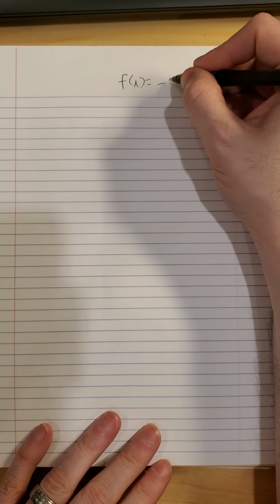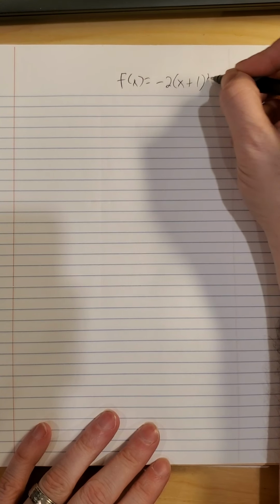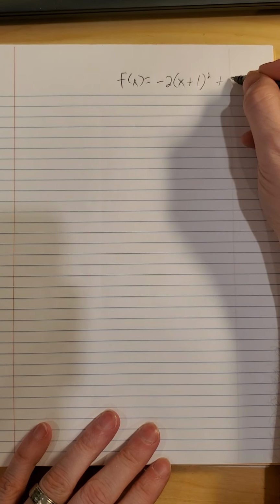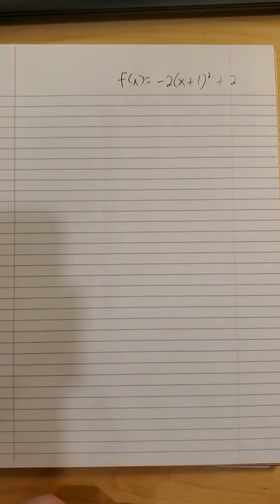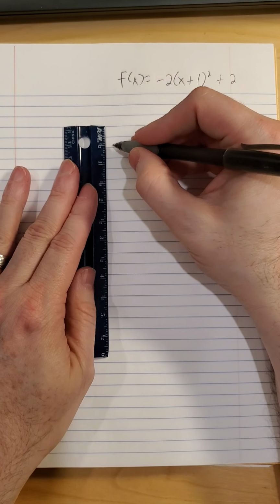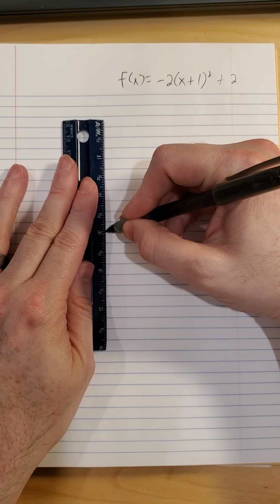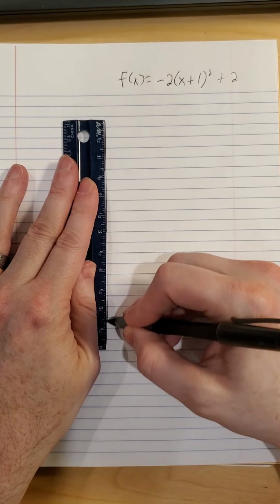We'll do one quick negative sign, and that should be enough to get you started on it. All right, so the next one we'll do: f of x is, well, let's do -2 times (x plus 1) squared plus 2. As I'm prepping the graph, hopefully you're thinking about some of the things that are going to be happening.